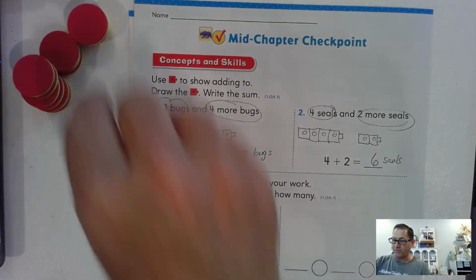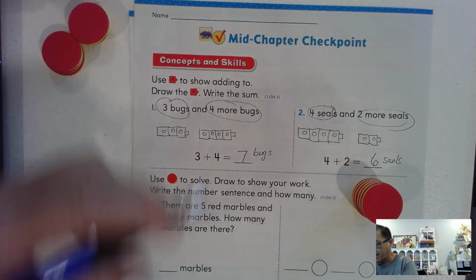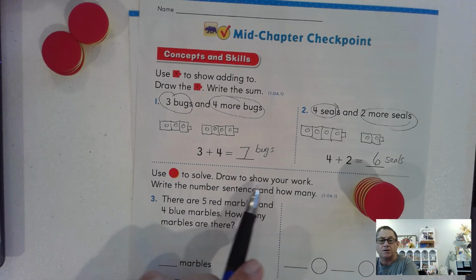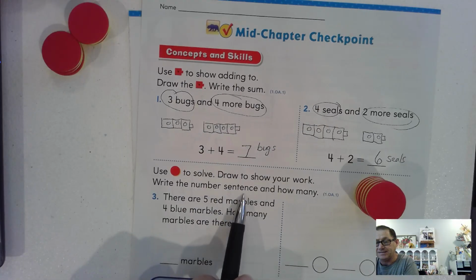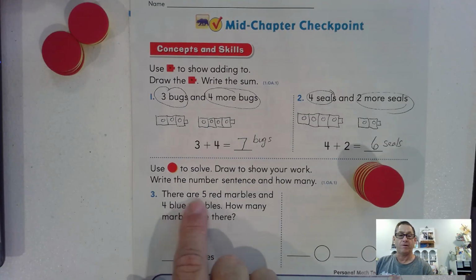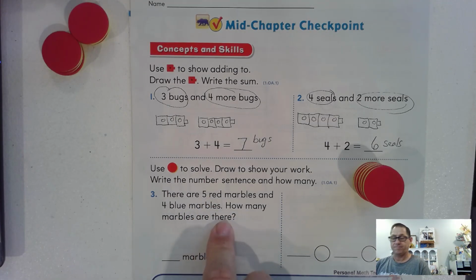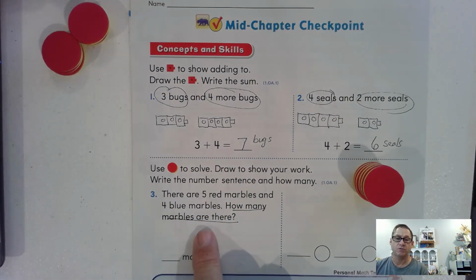Okay, on the next one we need to use our counters. Use counters to solve, draw to show your work. Write the number sentence and how many. There are 5 red marbles and 4 blue marbles. How many marbles are there? Okay, so what do we have to find? We have to find out how many marbles there are.